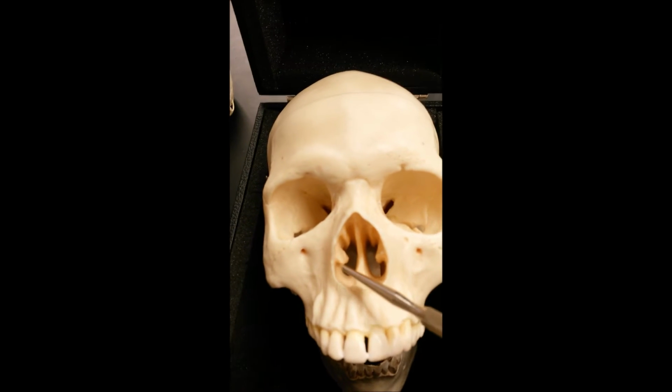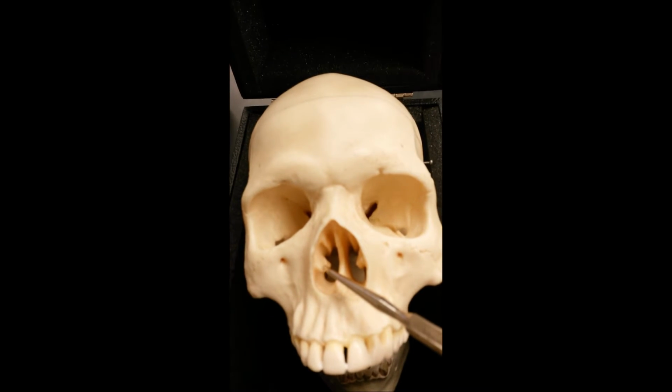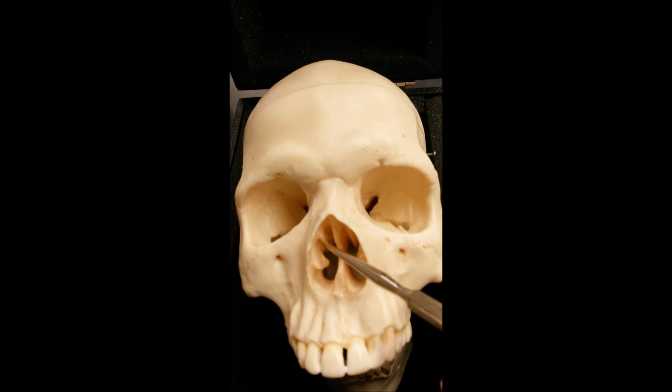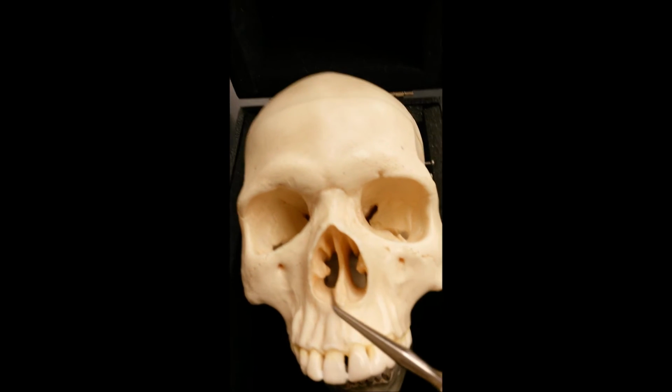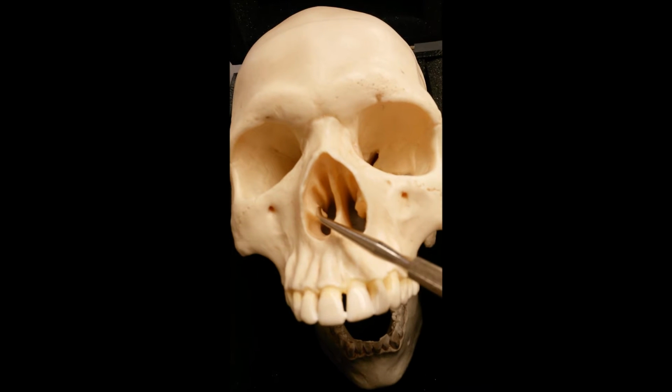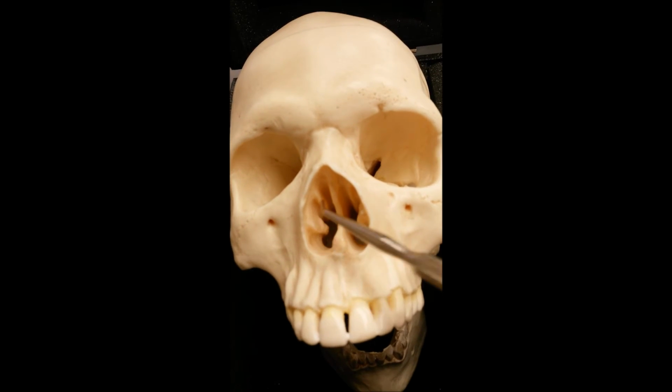And if you look inside here, this is the inferior nasal concha. This is the middle nasal concha. The superior is more up here, so you don't see it from this view. So inferior nasal concha, middle, and the superior nasal concha.